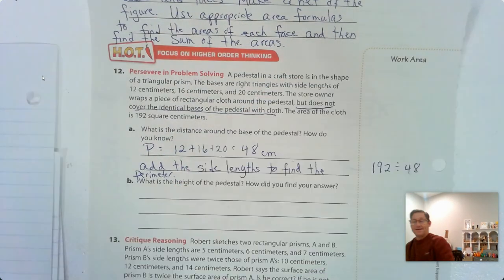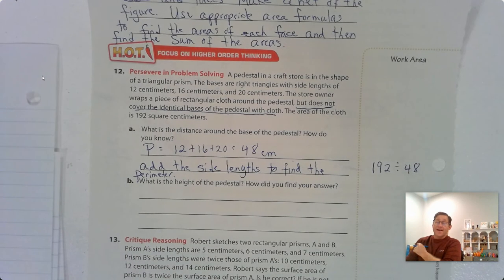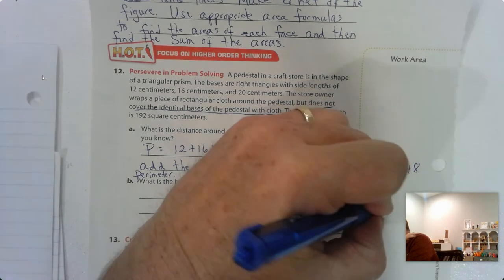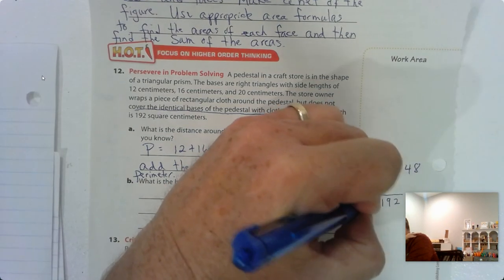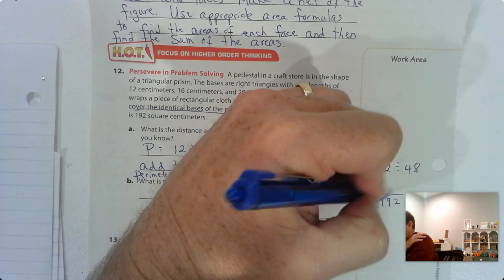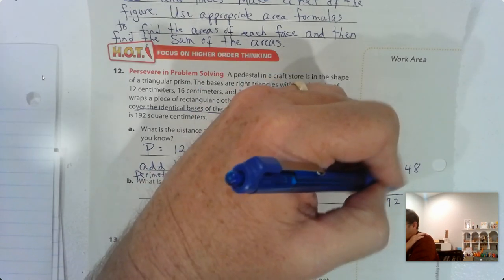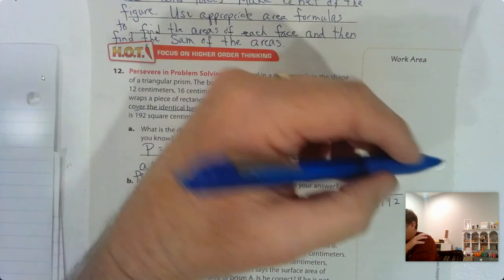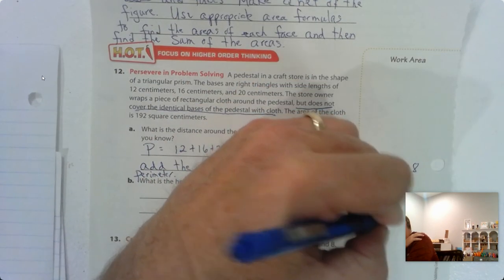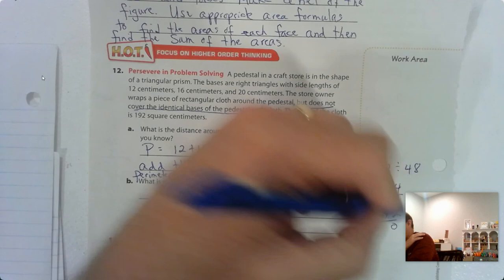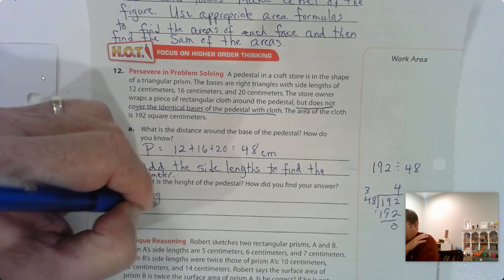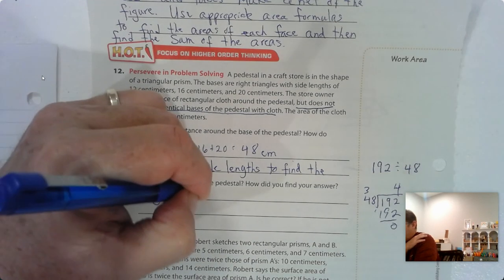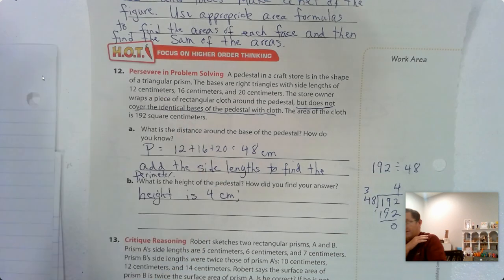So we can take 192 and divide by 48. Two is 96. Three is 144. Probably 4. Okay, so the height is 4 centimeters.